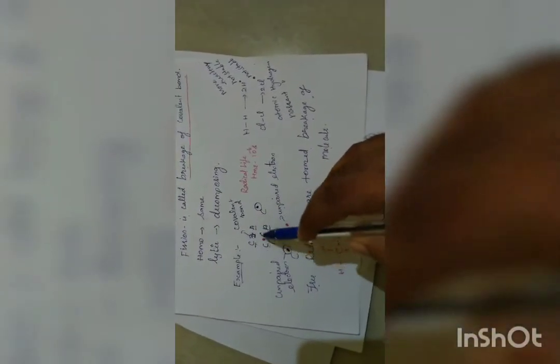What is meant by a free radical? Free radicals are formed when the molecule breaks. Breakage has happened and both free radicals are formed here. Now we can take methane, which also has single bonds.